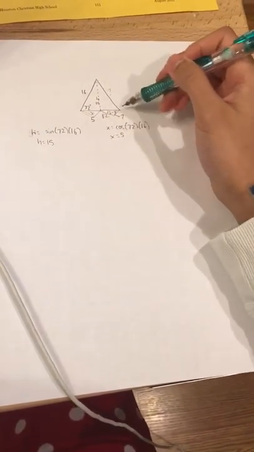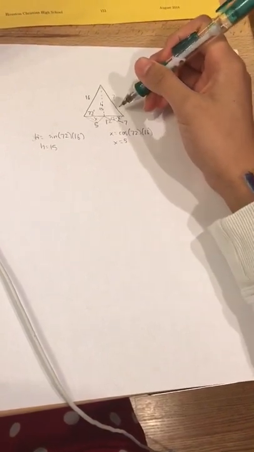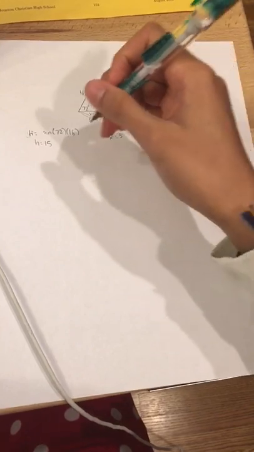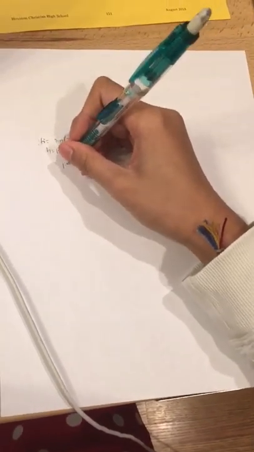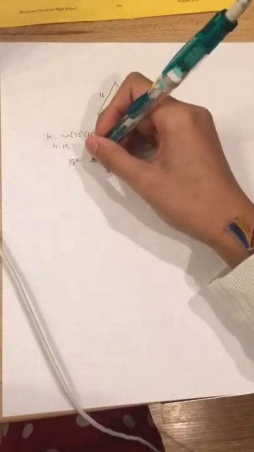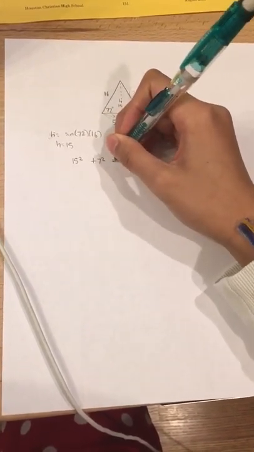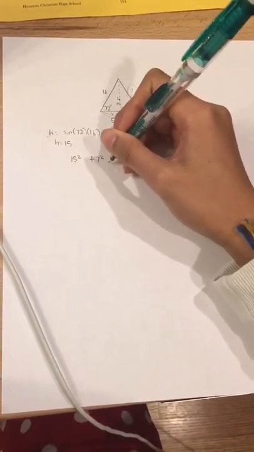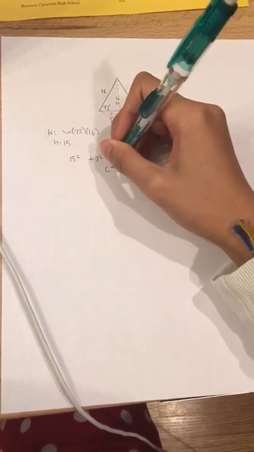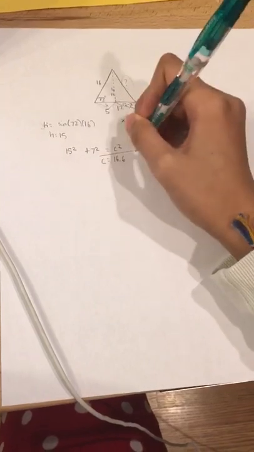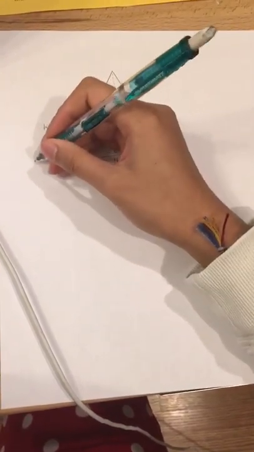And so now we can start to find this with the Pythagorean theorem, which is 15 squared plus 7 squared equals c squared, and solve that out. c equals 16.6. That's for part A.